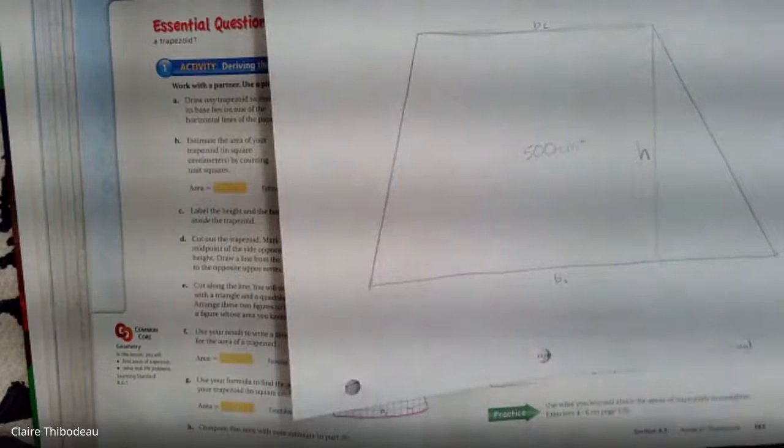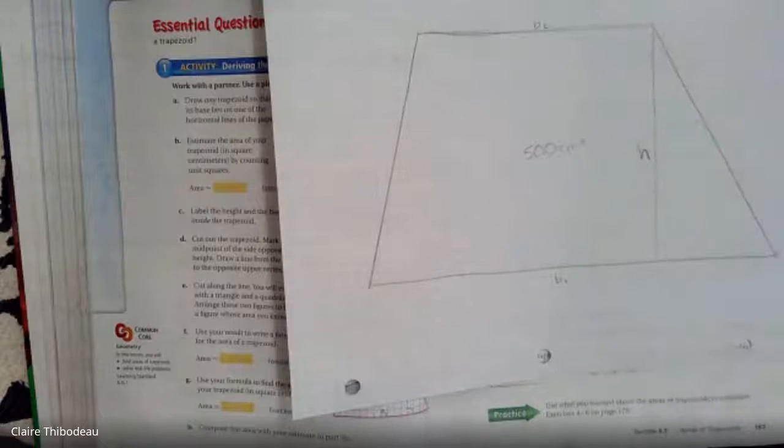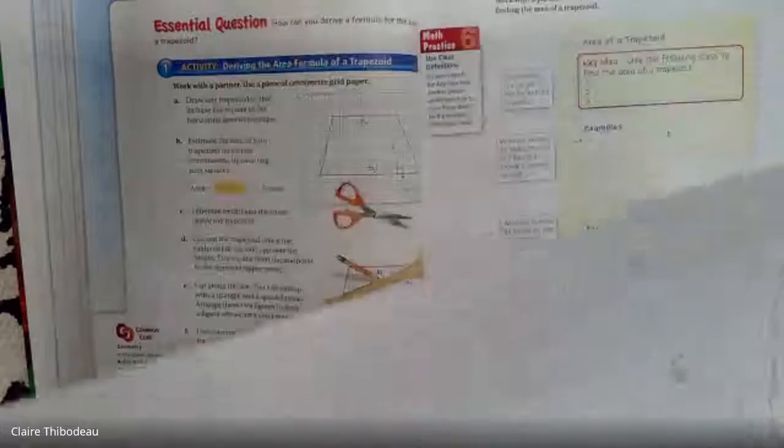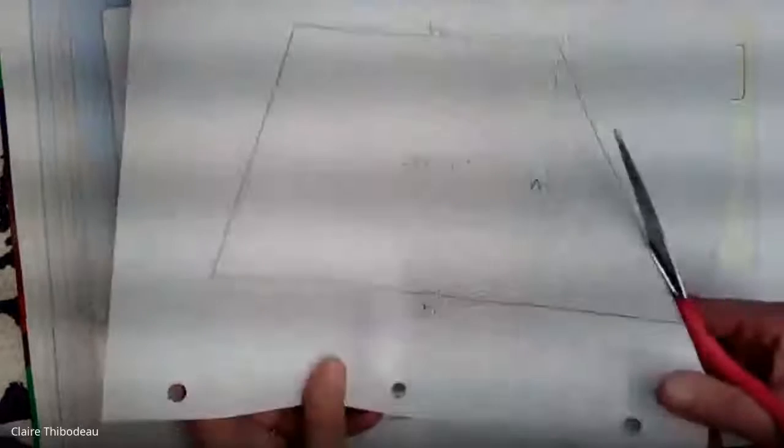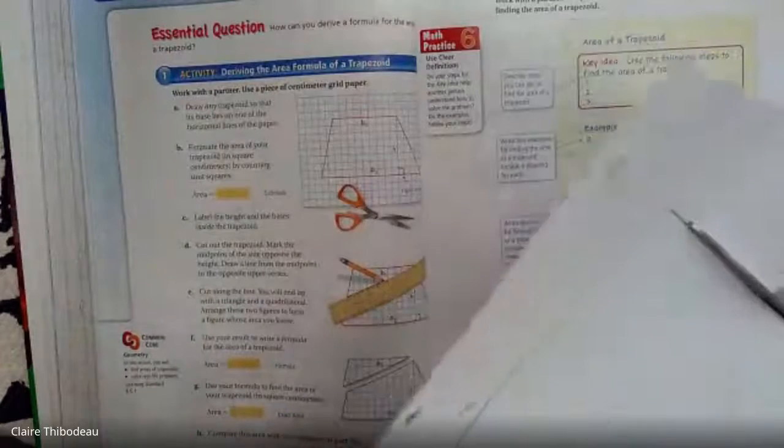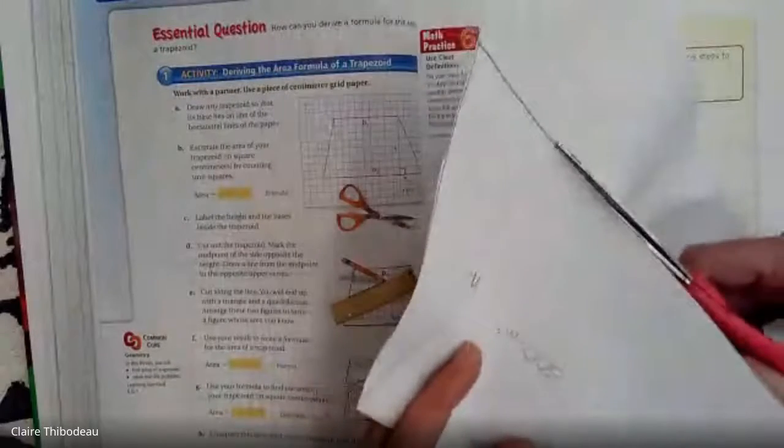What we're going to do is first cut out our shape. I'm just going to cut around the entire thing. All right, so take away the rest of the paper. So here's my trapezoid.